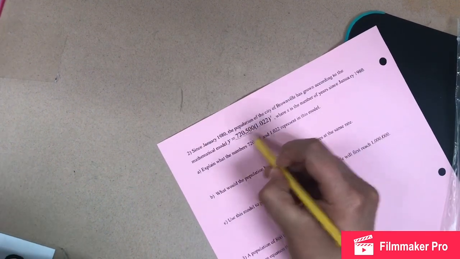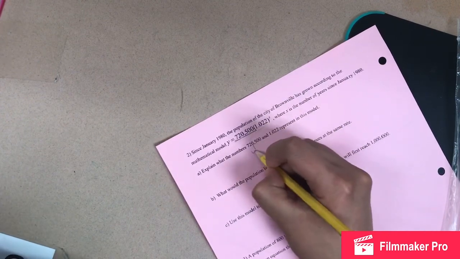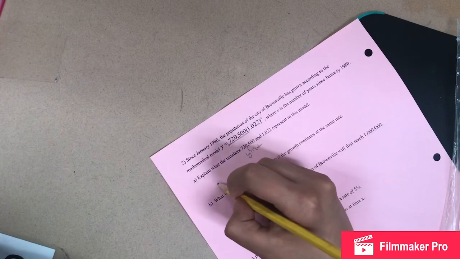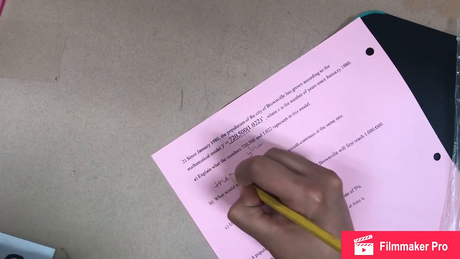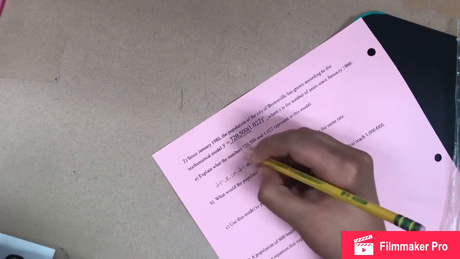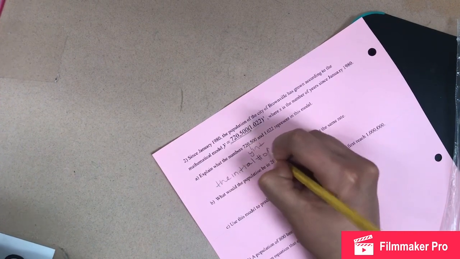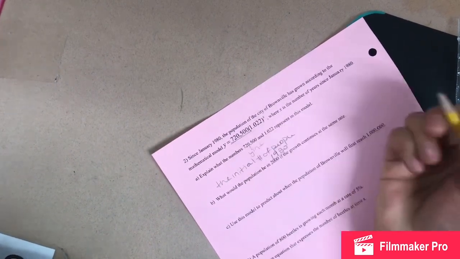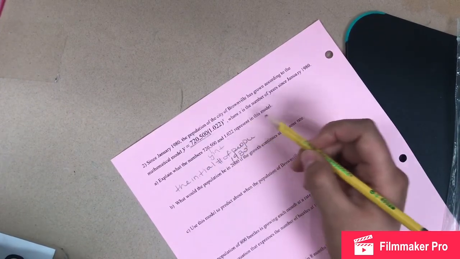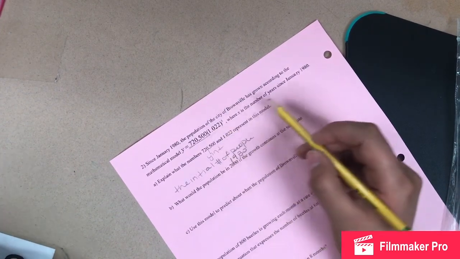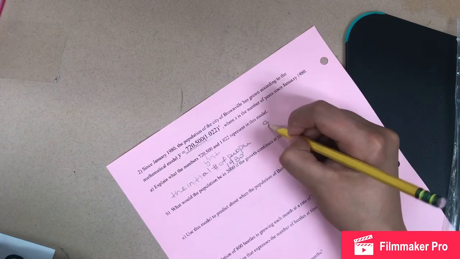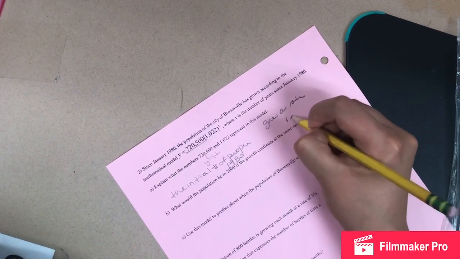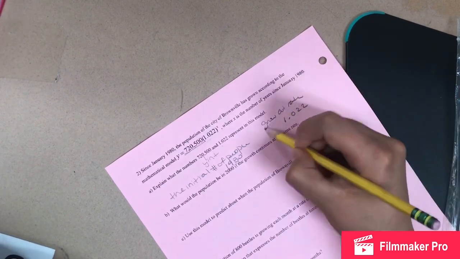So remember, the first value is our y-intercept, but in this situation, we're talking about the initial amount, or the initial number of people in 1980, like that. The 1.022 is that rate of change. So that means it is growing at a rate of 1.022. So it is a growth.